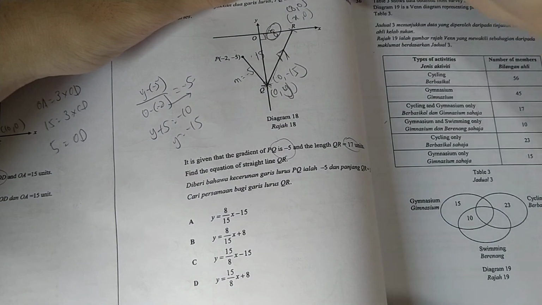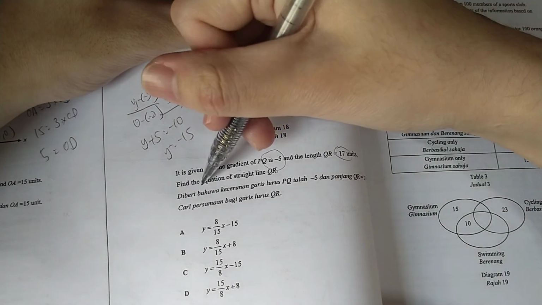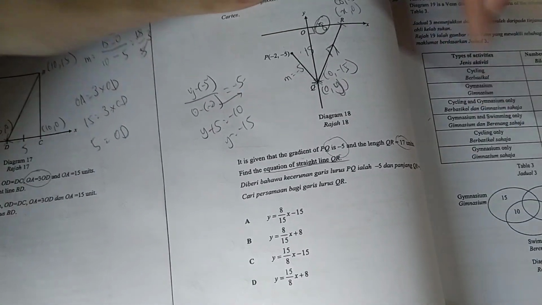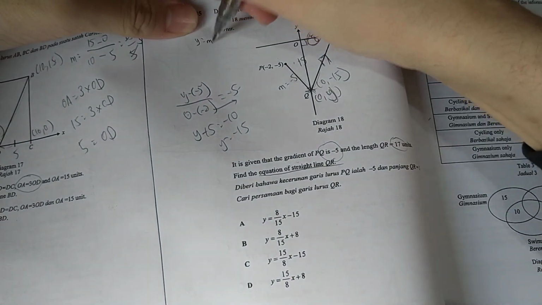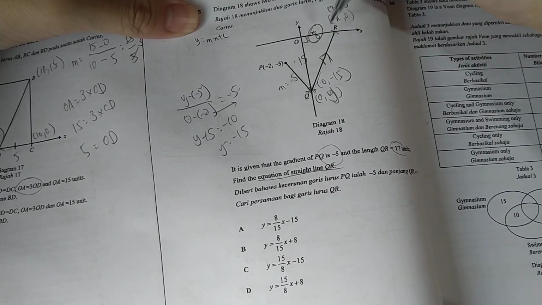But this is not what they want. They still want you to keep going, because they want you to find the equation of QR. You know the equation of QR will be y equals mx plus c. And what will be the gradient of QR?